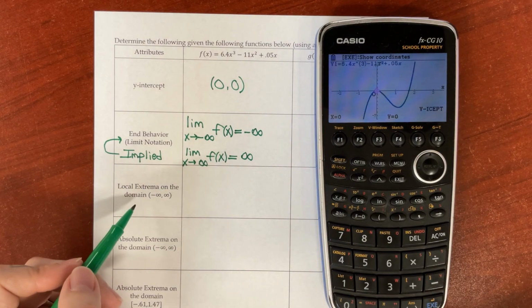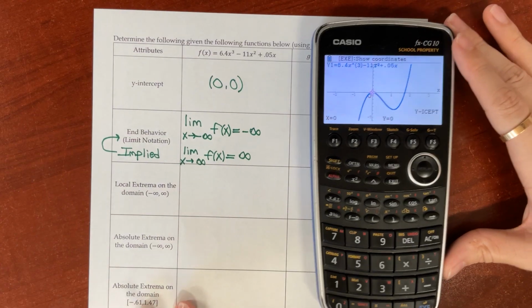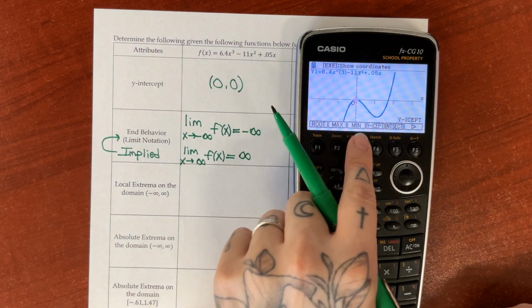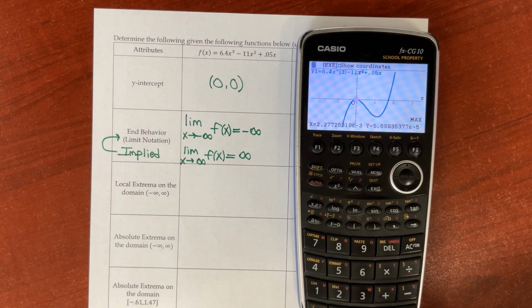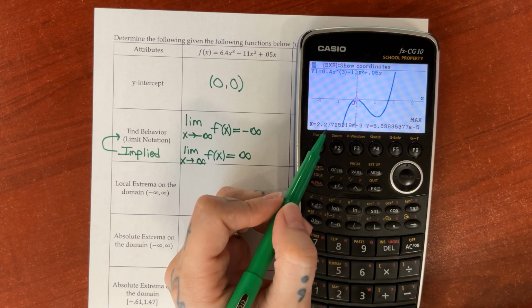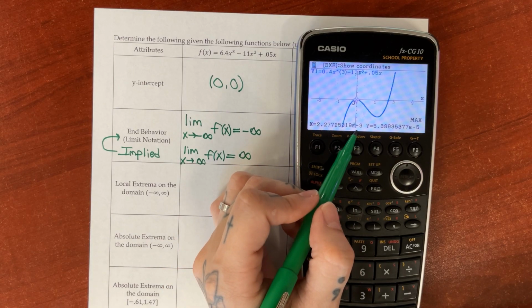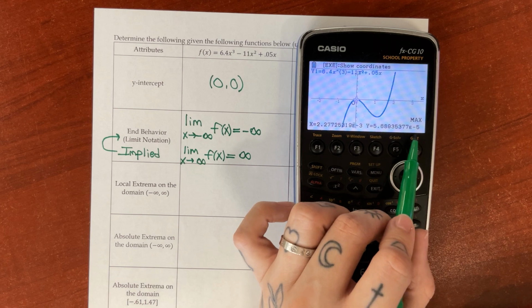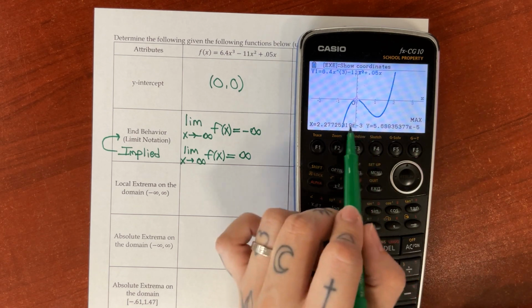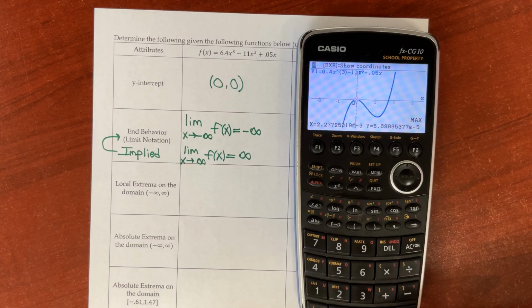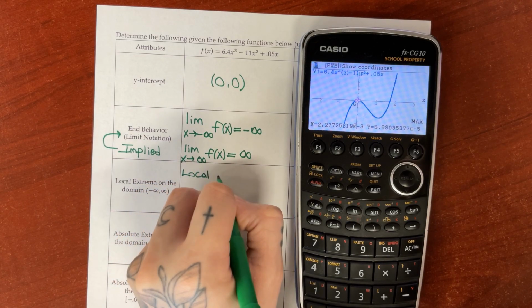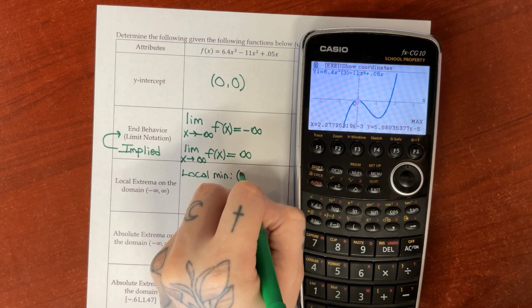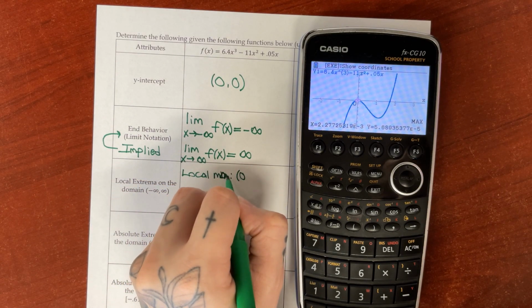Now we're looking for local extrema. On my calculator, we can just do graph solve, and then we have your max and min. The first one I'm going to do is a local max. So I'm going to press maximum, and ta-da! We have 2.277 e to the -3, and 5.689 e to the -5. This is the same as writing it times 10 to the -3 and times 10 to the -5 respectively. These numbers are so small that they're practically 0. So I'm going to say local max at 0, 0. Whoops, local max, not min.